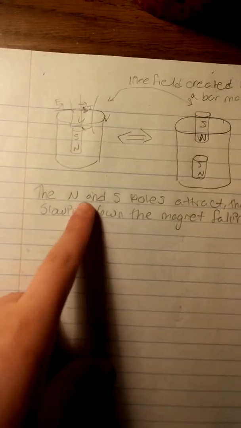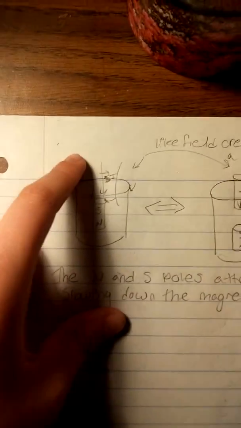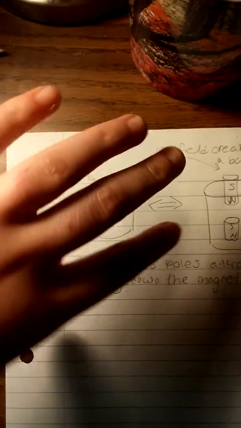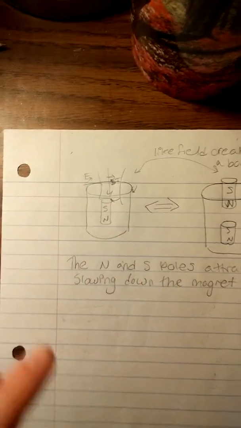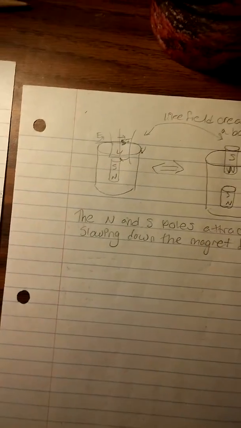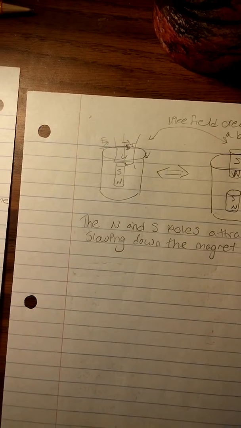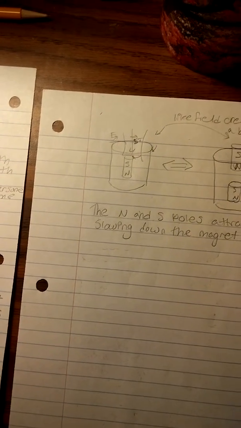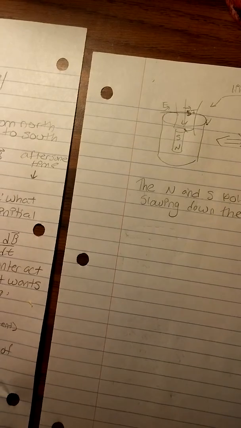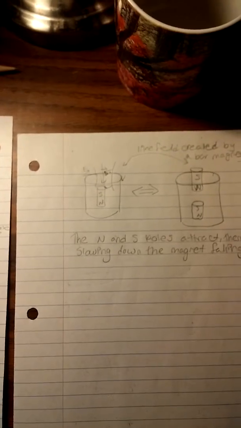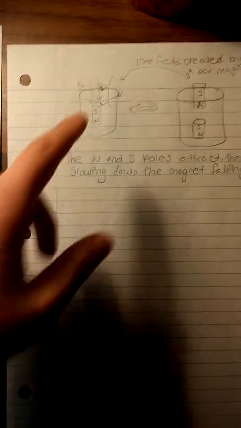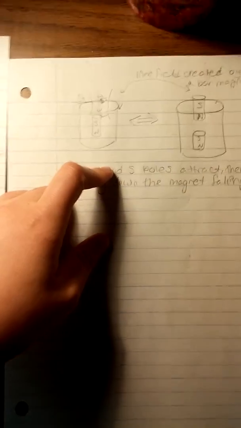And now, if you look at that, we have to analyze what the B field is at this loop. Because the current is going this way, we're going to have a magnetic field going down. So our magnetic field is going down.